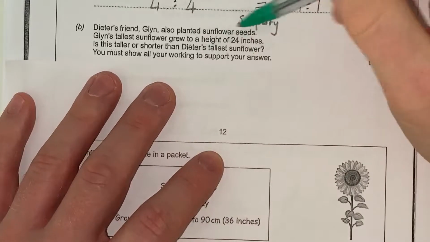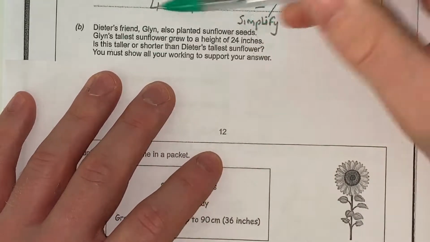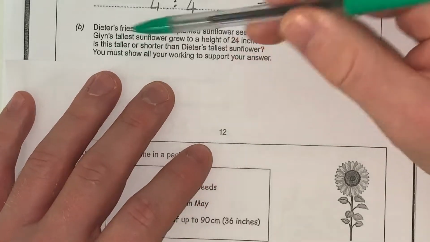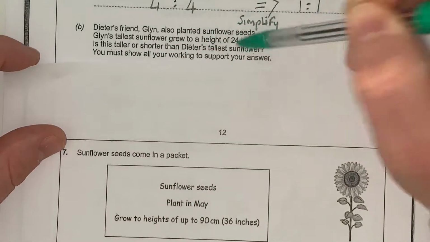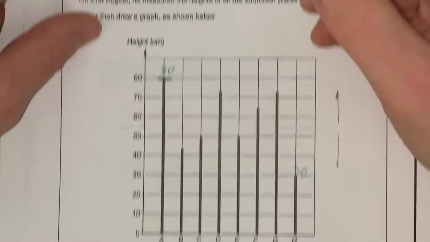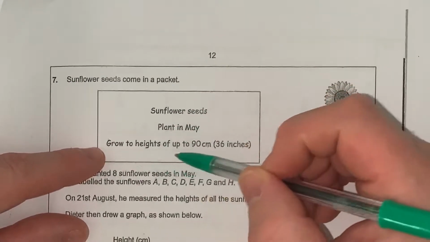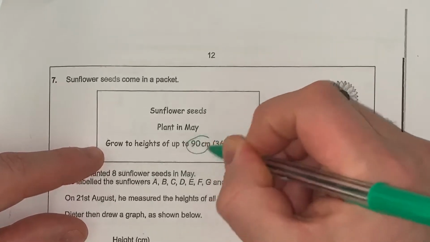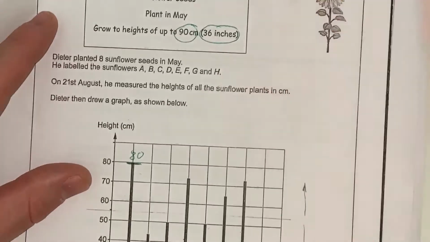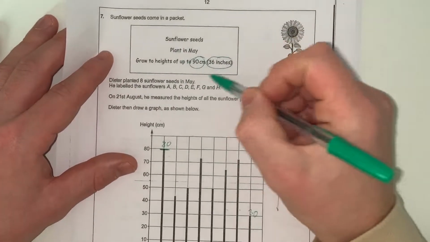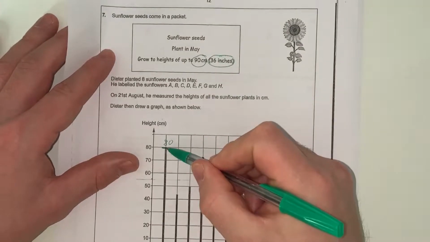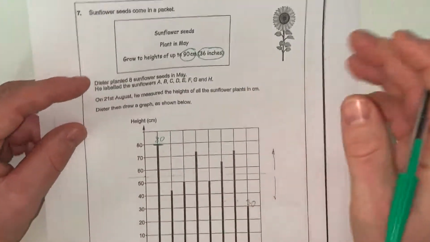Next one, Dieter's friend Glyn also planted sunflower seeds. Glyn's tallest sunflower grew to the height of 24 inches. Is that taller or shorter than the tallest sunflower? You must show all your workings. So if you go back to here, it tells you that they grow to heights of up to 90 centimetres, and 90 centimetres is equal to 36 inches. So we just need to find out now, using this conversion, or maybe one you already knew, what is the height of this one, the 80 centimetre one.